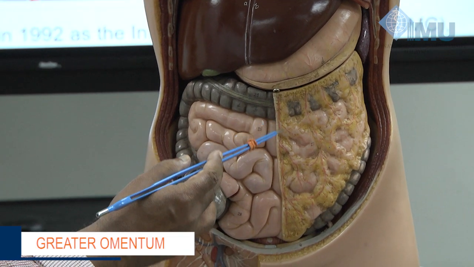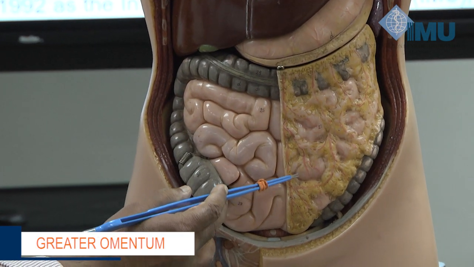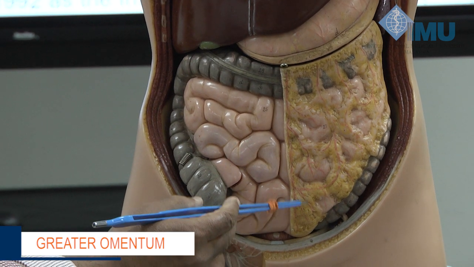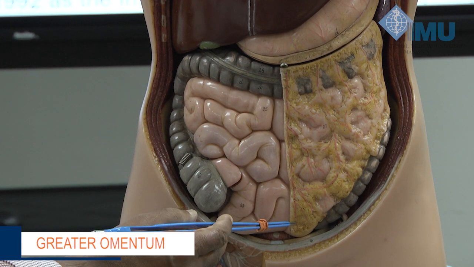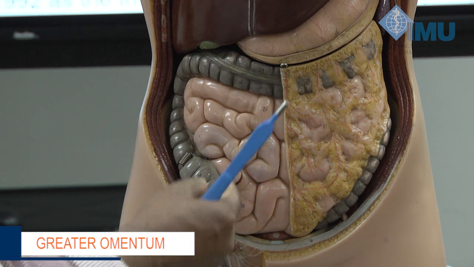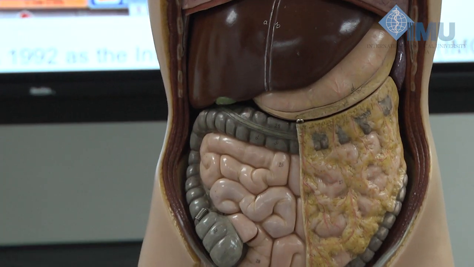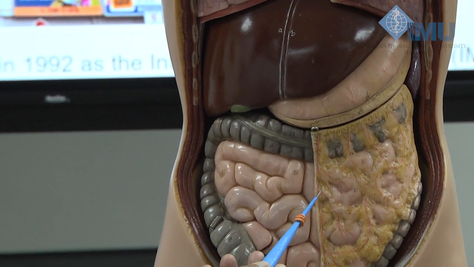The lower extent of the greater omentum continues here, and let us see where the lower extent of the greater omentum actually goes. So, now we have to look at the inferior extent.